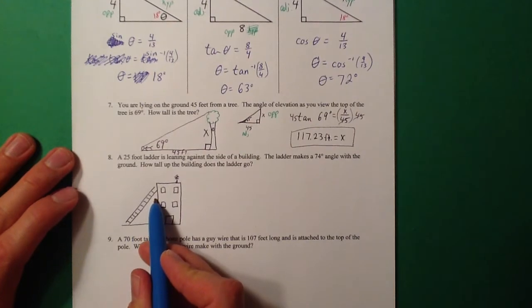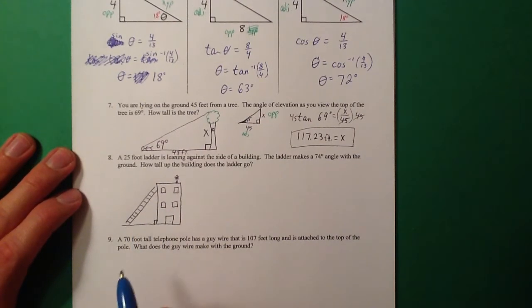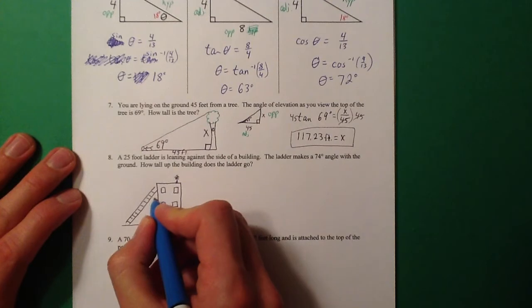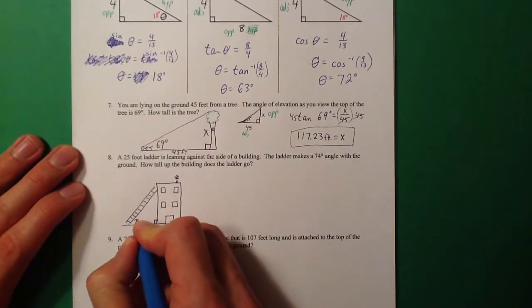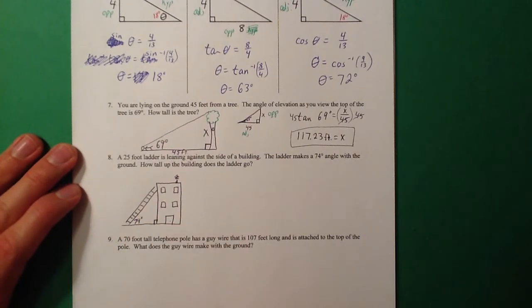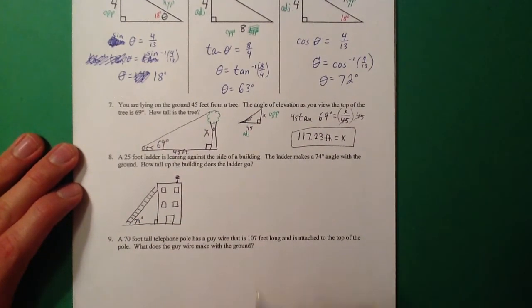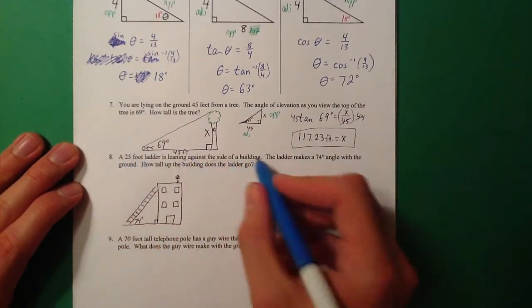Now, there's an obvious answer to that, but be careful, because I've seen a lot of students put the 74 up here because they didn't read carefully. This is the ground, this is the ladder, and they make a 74-degree angle. I'm not insulting your intelligence, but please read carefully. One number I left out, it's in the first sentence, 25-foot ladder.